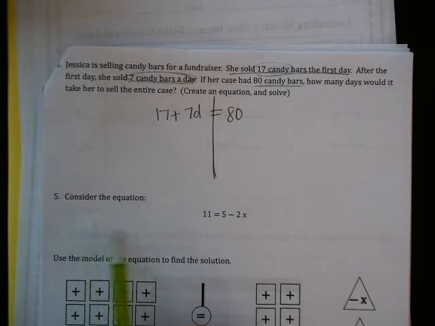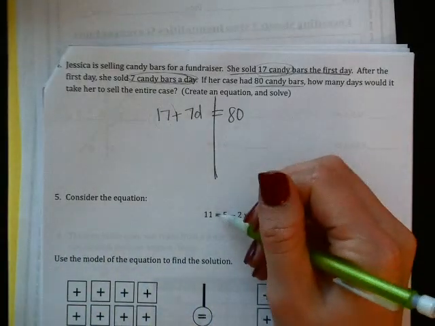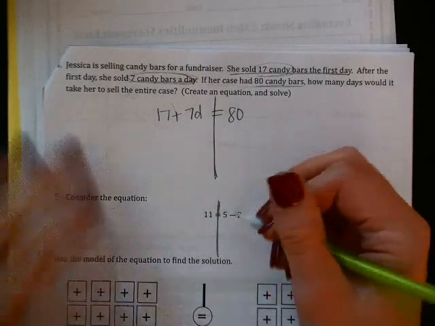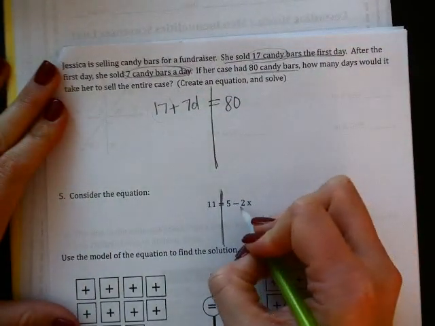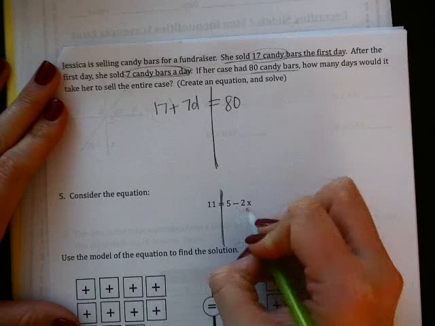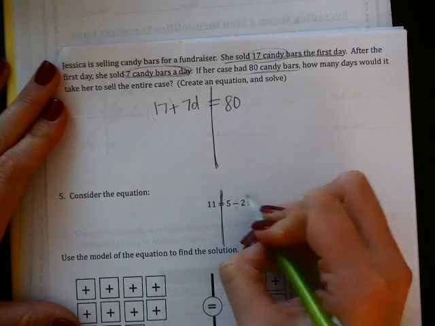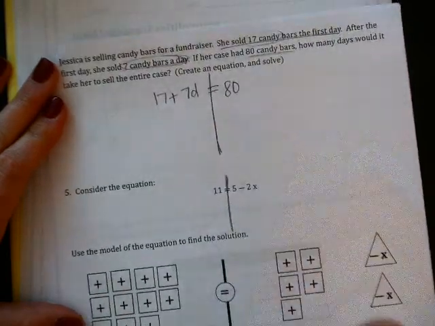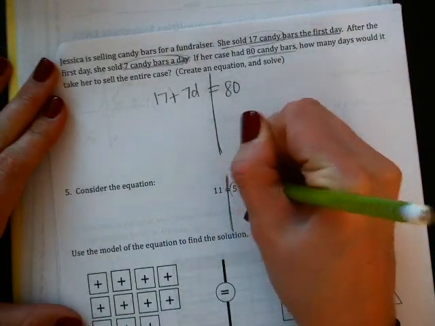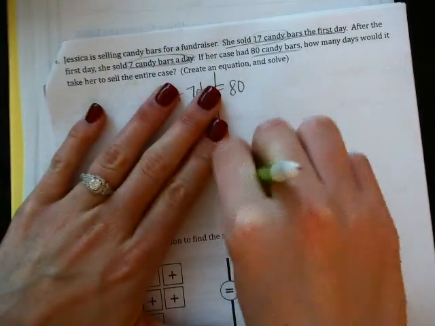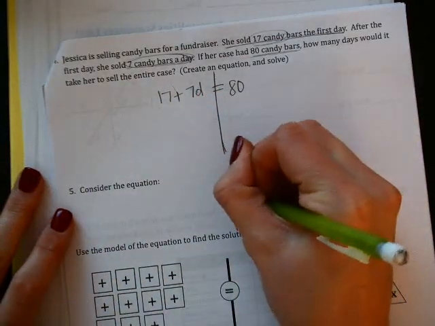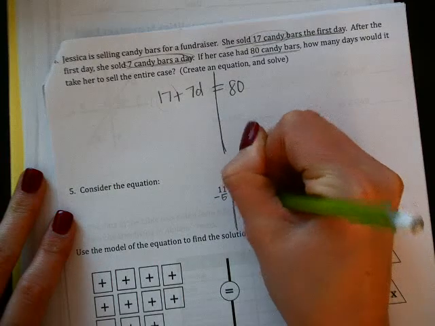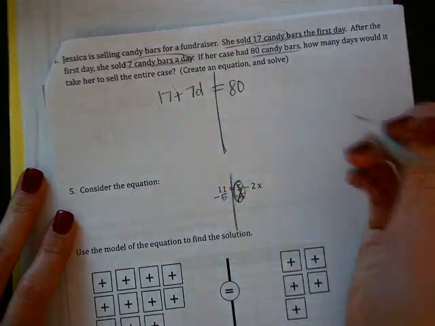Okay, so consider the equation. This is just a regular equation. I do want to do this one with you, or part of it. So the first thing we're going to do, and I know some of you would be tempted to add 2, but that 2 is connected to the X. So I can't just take away the 2. The first thing I need to get rid of is this constant. If I have 5, to get rid of it, I can subtract 5. Okay, 5 minus 5 is 0, so I can say they're gone.